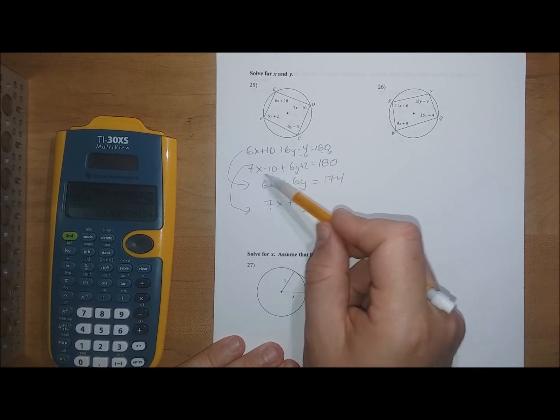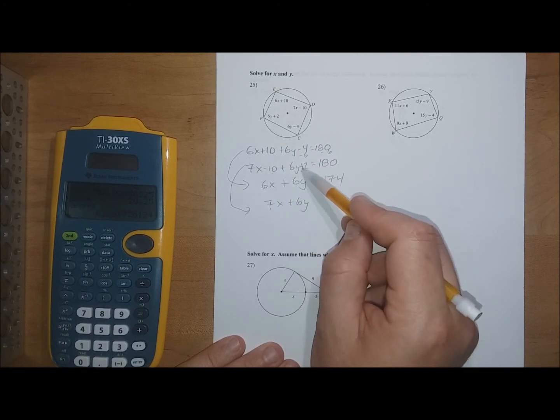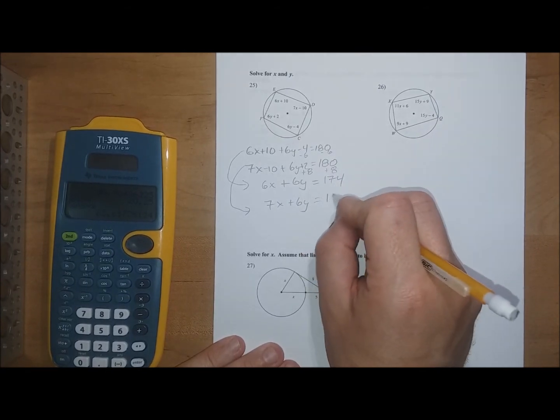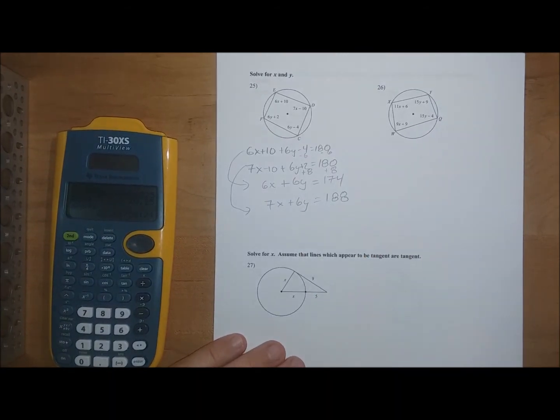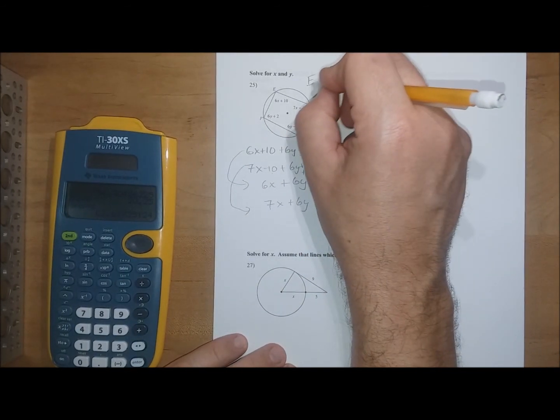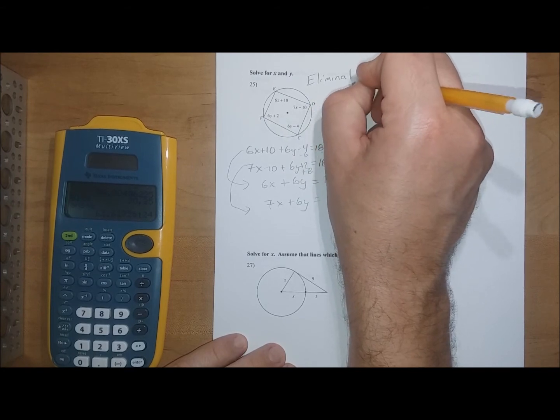That gives me negative 8. To get rid of that on this side, I'll add 8 to both sides. Okay? So I get 188. Now, one of my favorite things from Algebra 1 is solving systems of equations using elimination.